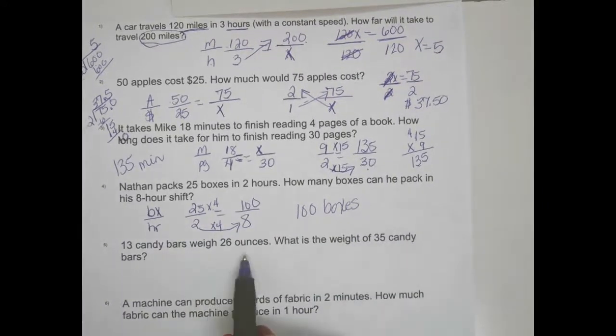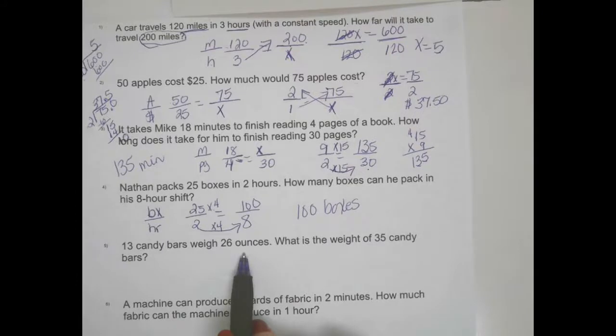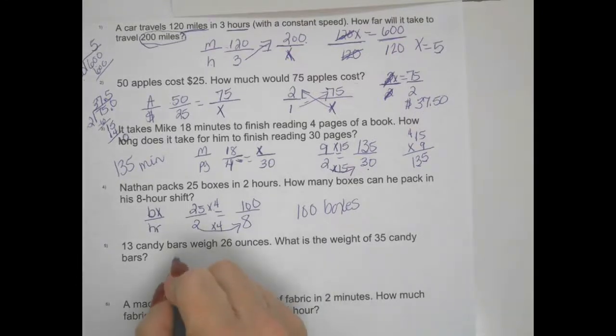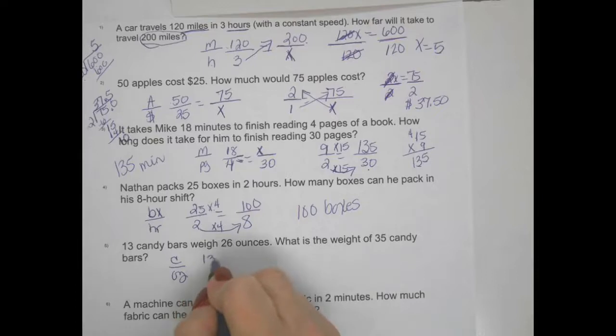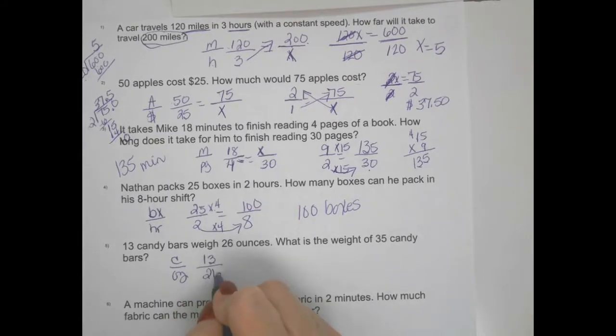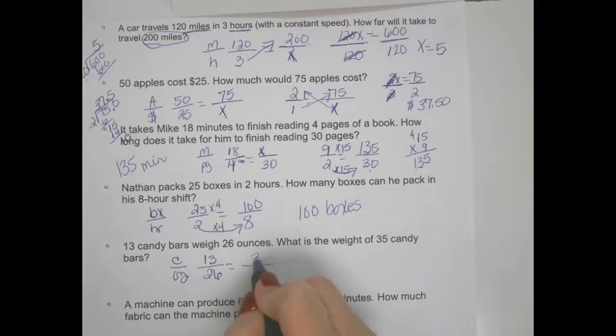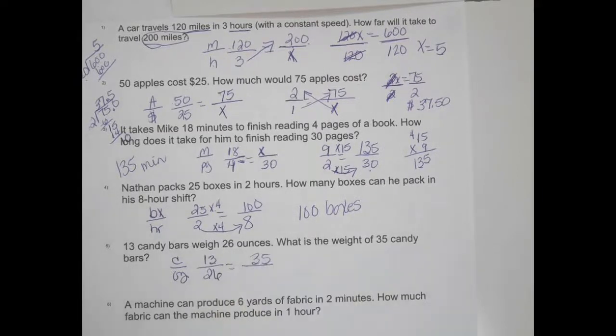13 candy bars weigh 26 ounces. We're talking about candy and ounces. 13 candy bars weigh 26 ounces. How many ounces will 35 candy bars weigh? Candy bars, candy bars, candy bars.